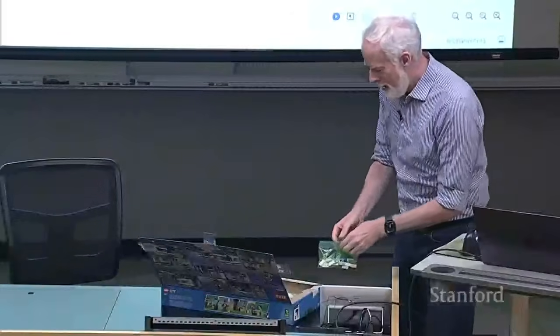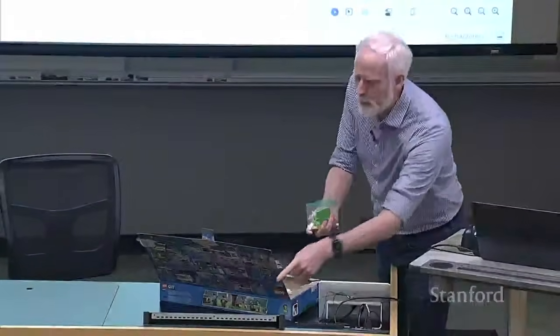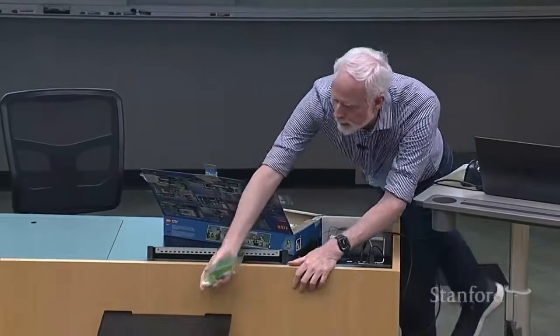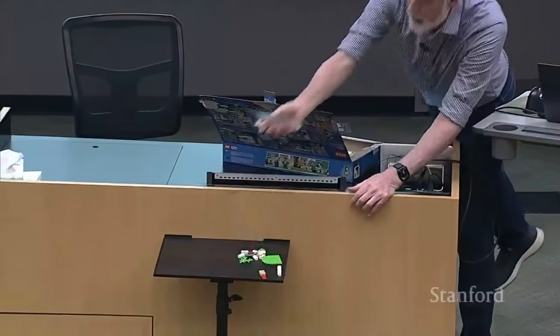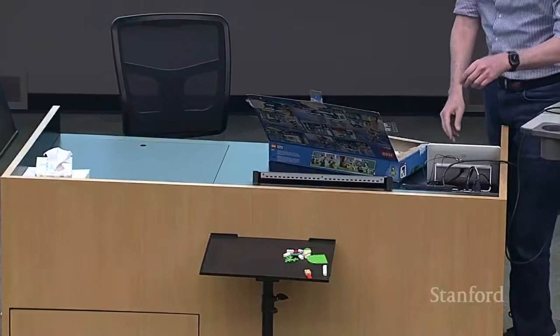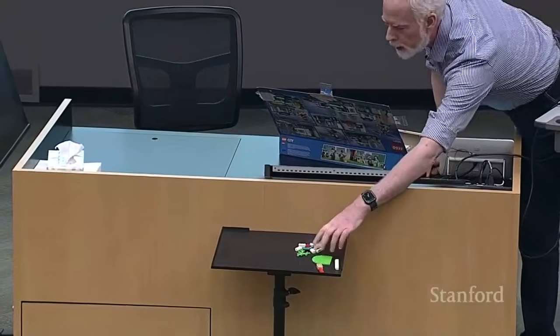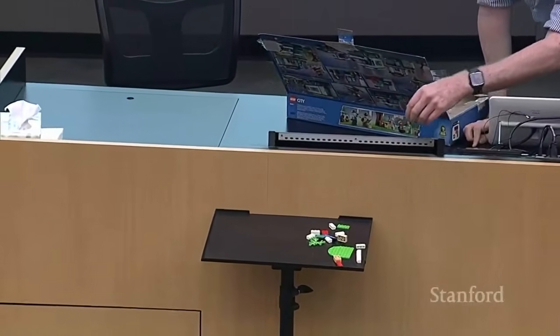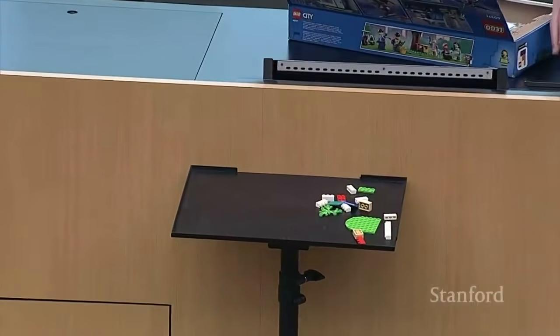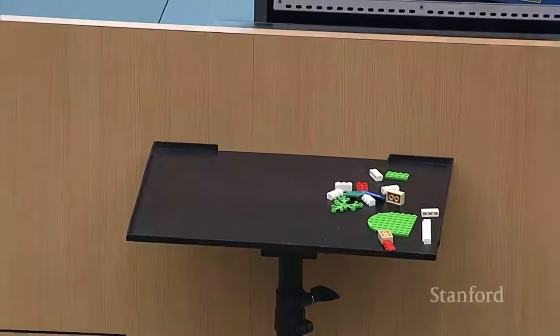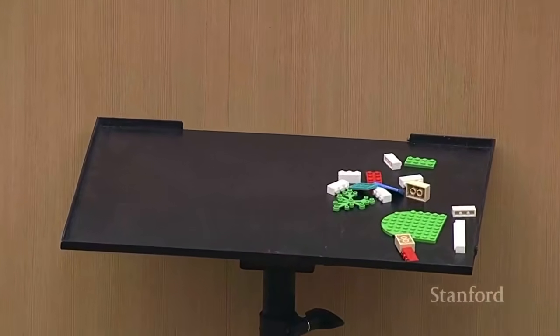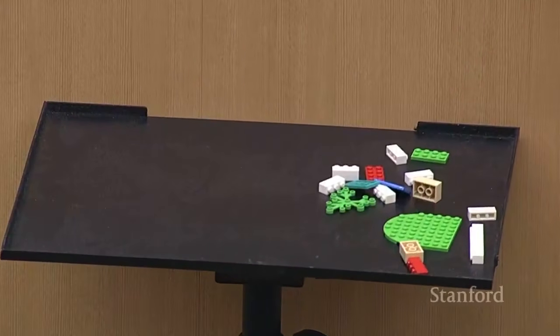But no, okay. So Legos, I'm going to put these Legos out here so that the camera can get them. You can look at them inside. Most Legos kind of look like these little pieces. You can zoom in there maybe. Anyway, for those of you who are in the building, I'll pick one up.